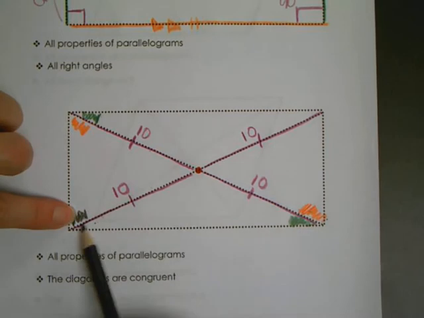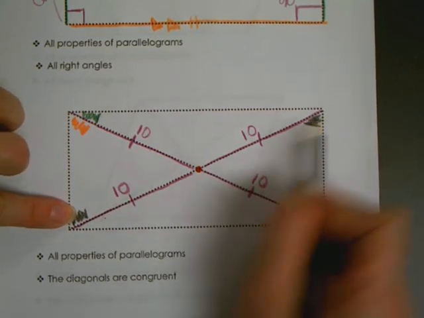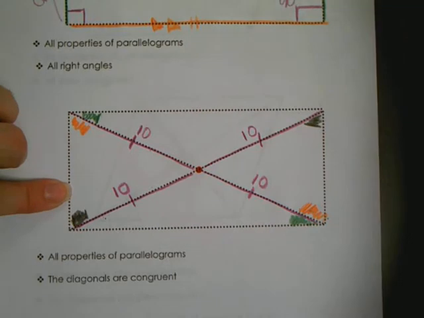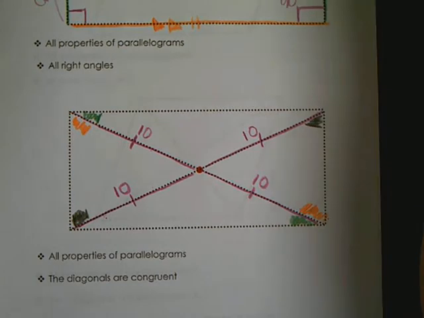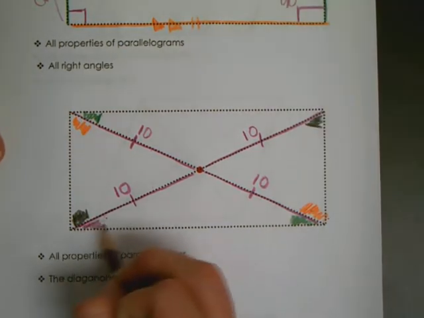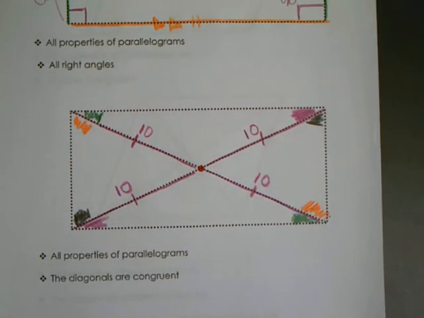This angle is alternate with this angle here. They're on opposite sides of the transversal. And what color did I not use? Let's go with, I'll just use purple here. This angle and this angle. Okay, so those are all of our characteristics with the parallelogram, plus noting that the diagonals are congruent.